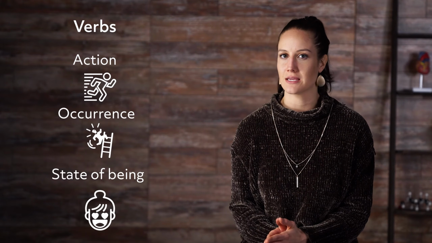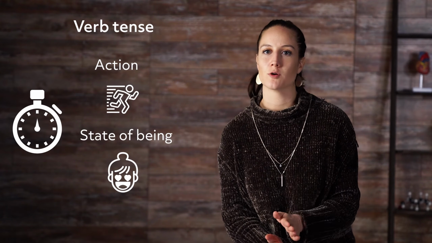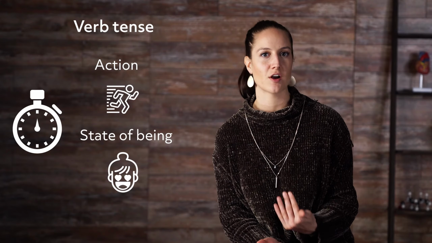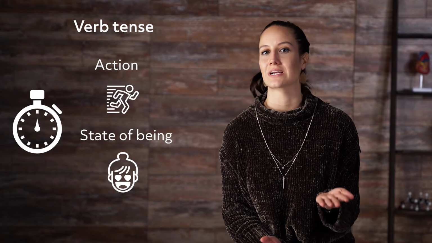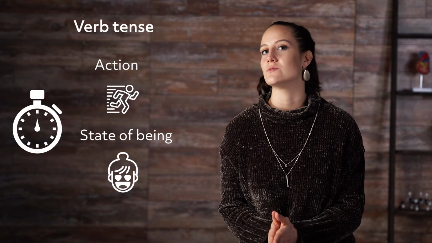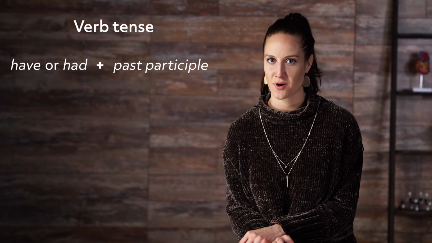Today we're going to be talking about the difference between present perfect, past perfect, and future perfect verb tenses. Remember that verbs are words that describe an action, occurrence, or state of being. The tense of a verb refers to the time of the action or state of being. The perfect form is the verb tense used to talk about a completed action or condition and always uses a form of have or had, plus the past participle.